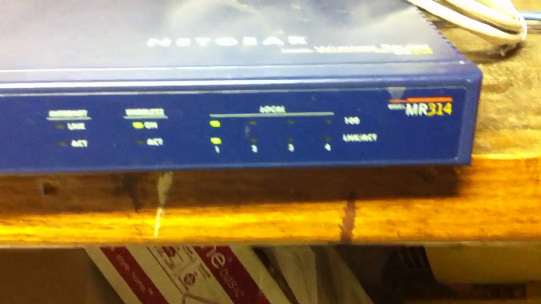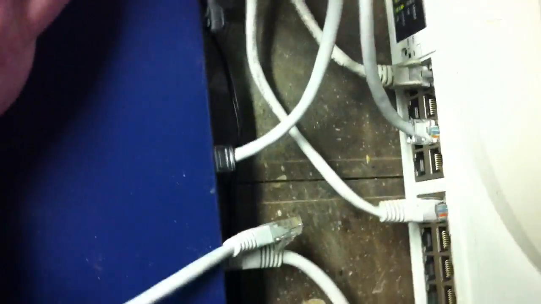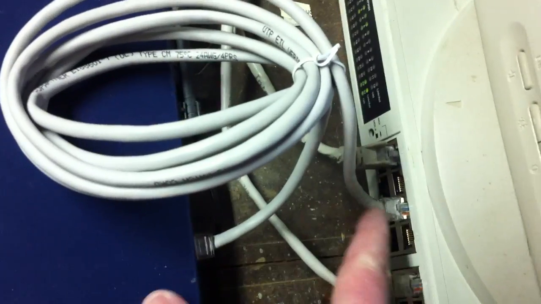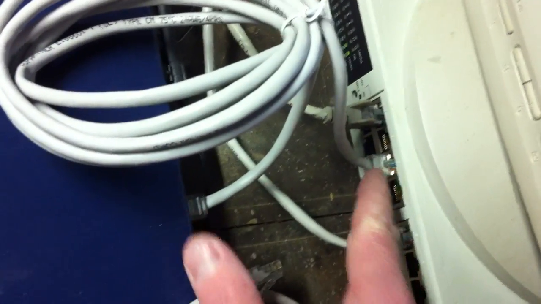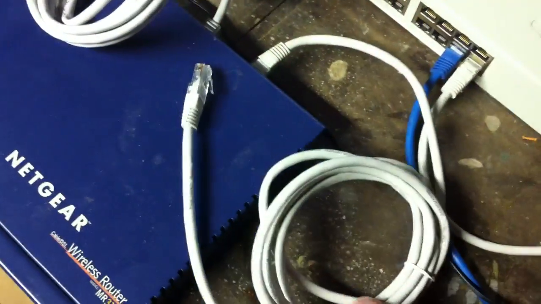Here's my MR314. It's got one connection into it right now. You can see that this cable is going from the MR314, and if you trace these two wires, which is hard to do, sorry, you can see that one is in port 1 and one is into the switch. The second cable that I'll be using is already connected to the 314, but the other end is not yet cabled into anything. So right now we've got normal traffic on our network, and you can see this is the cable there, both ends.